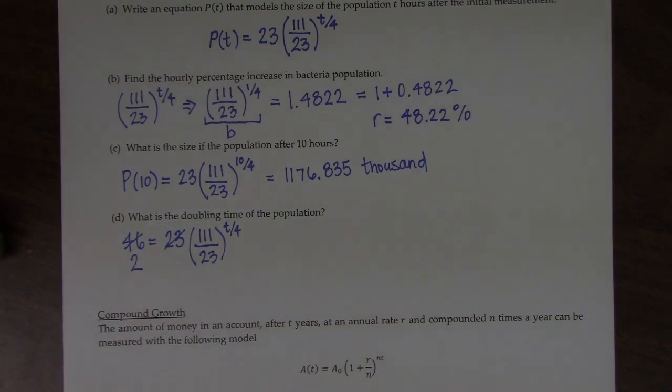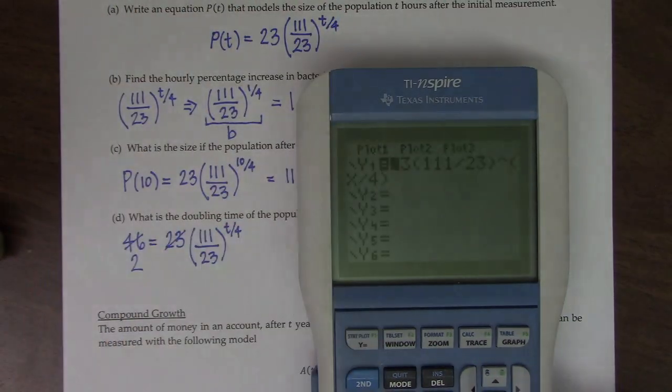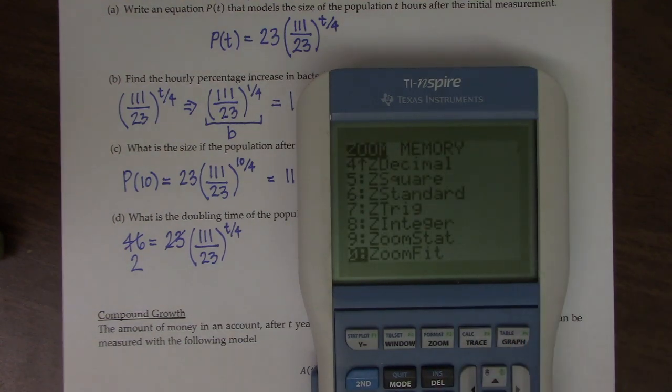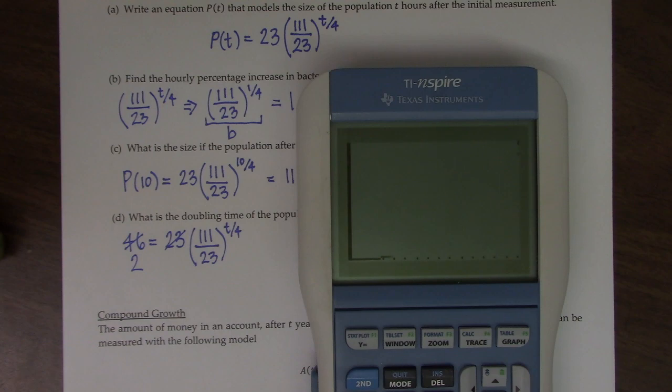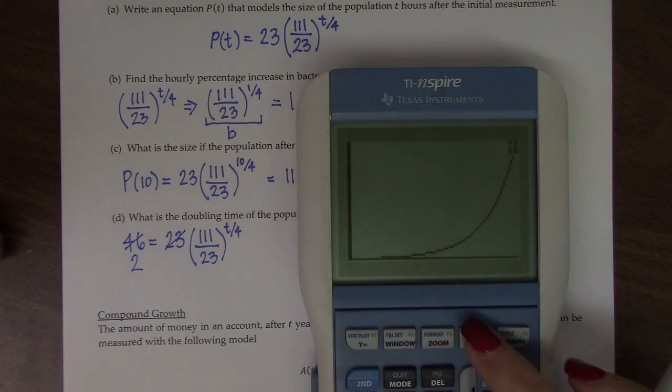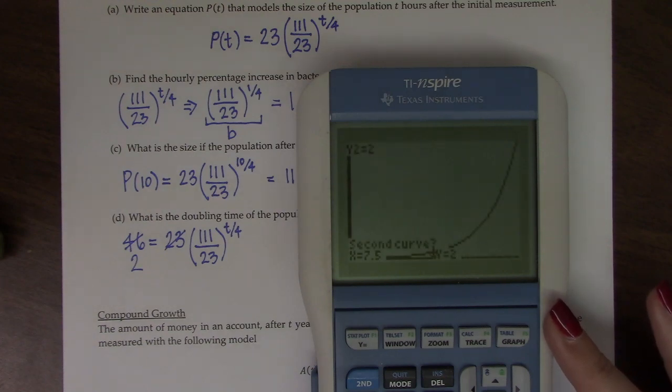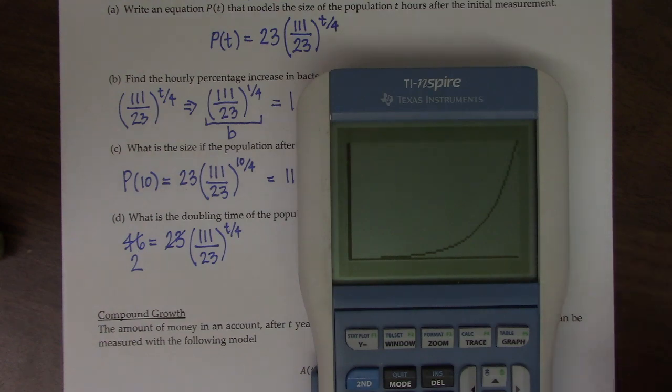So I've already put my model into my calculator from the previous part. So now let's set this equal to 2. And I'm going to go to zoom fit. So there's the model, there's 2, and so now if I go to second, calc, intersect, there's my first curve, there's my second curve, and when I guess, it's taking a second.